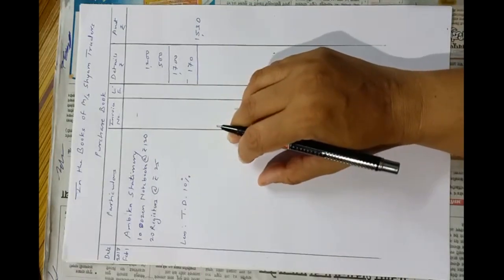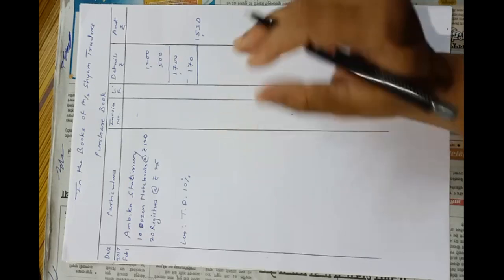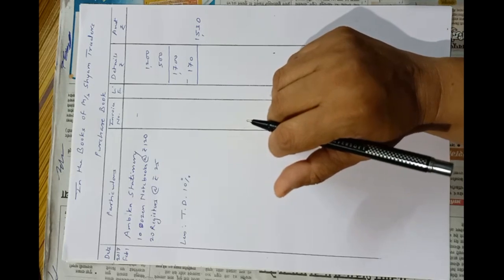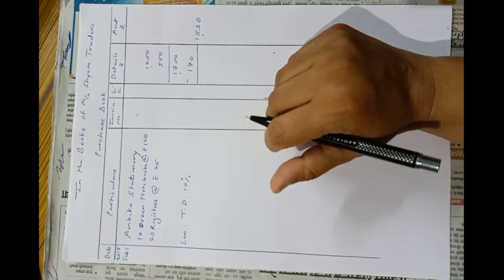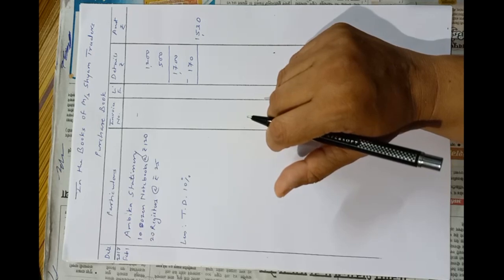Okay, now second transaction of February 4th will be entered in sales book. Now entry of 5th February is also of sale. February 9th is of purchase return. Now entry of February 12th directly.